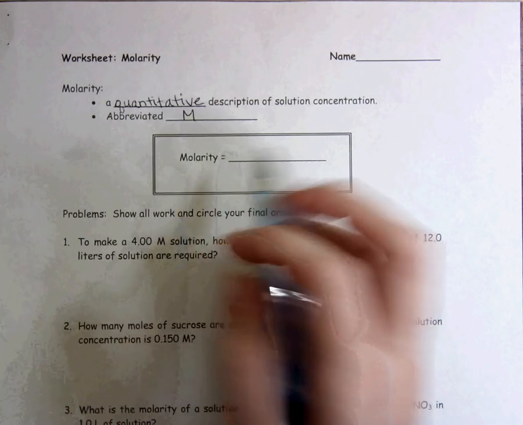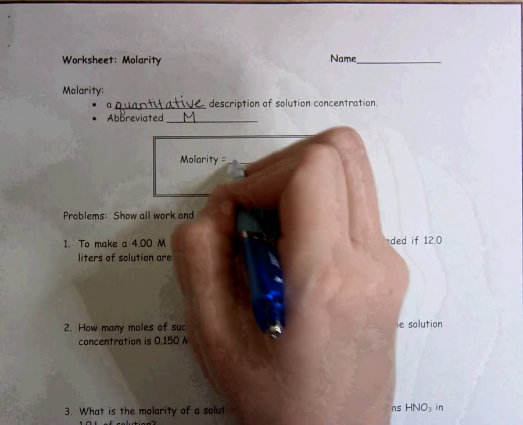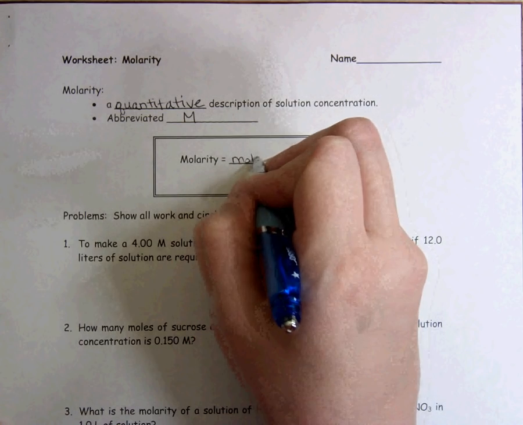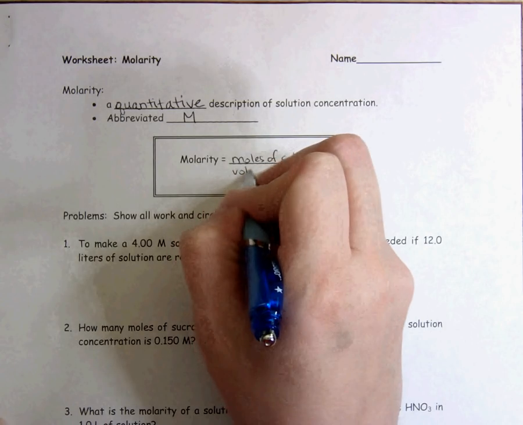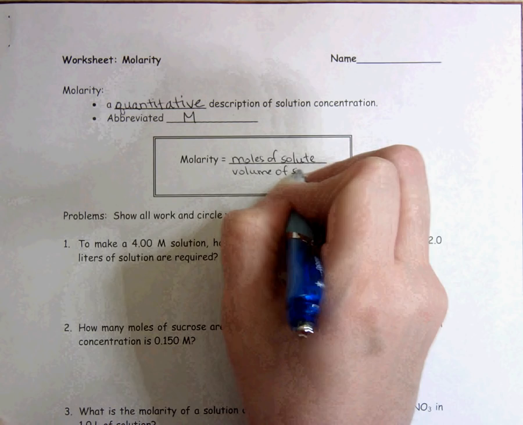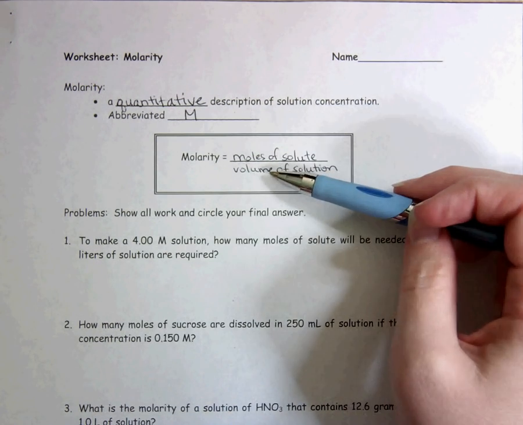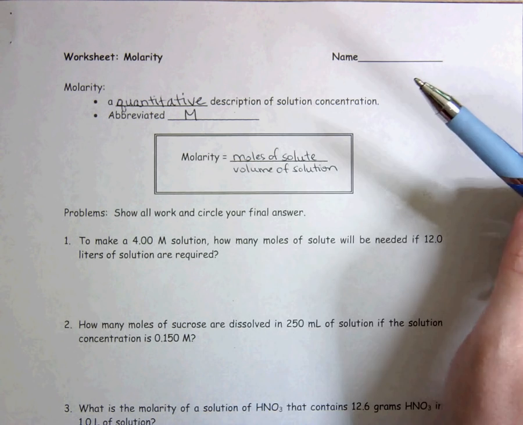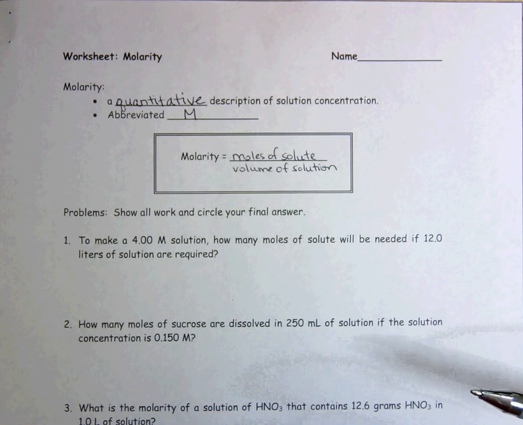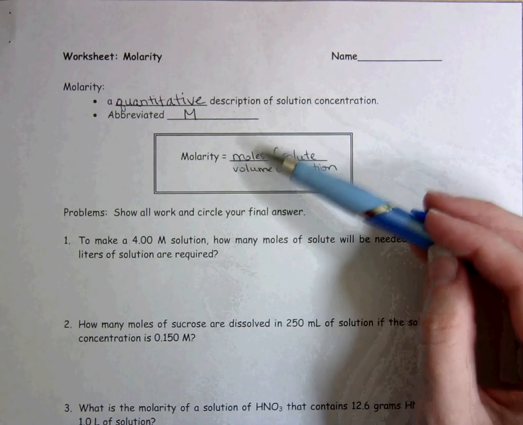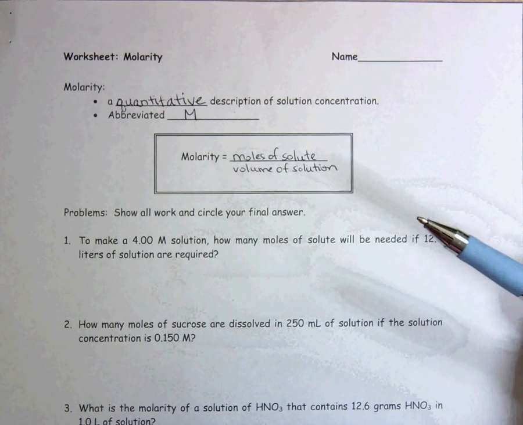Molarity is measured, just like we saw here, in moles of solute per volume of solution. So we're going to have moles of solute over volume of solution. And in this case, we're going to be doing moles per liter for our molarity. So when we're going to calculate these out, these four questions, we need to figure out either the molarity or the number of moles or the volume. We'll be solving for one of those.